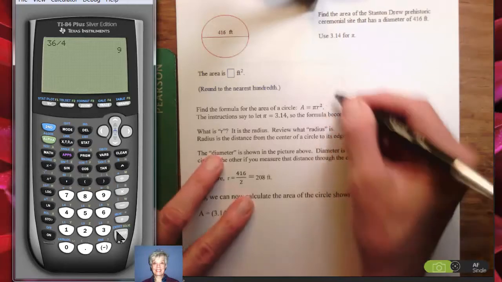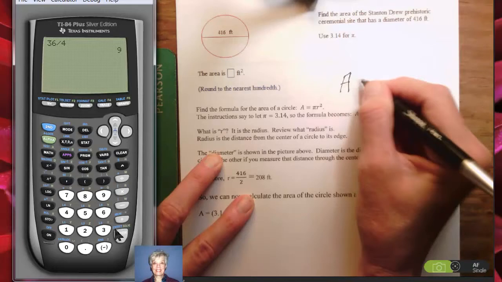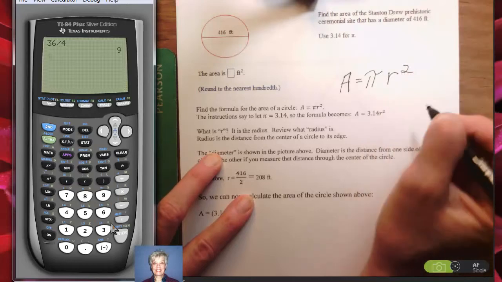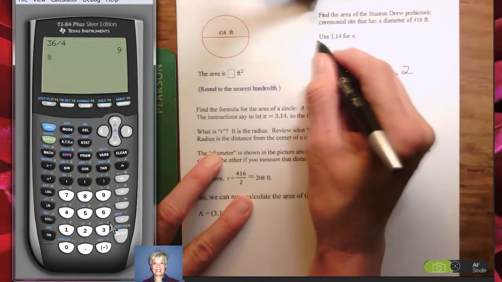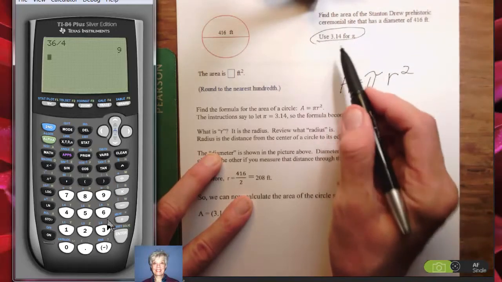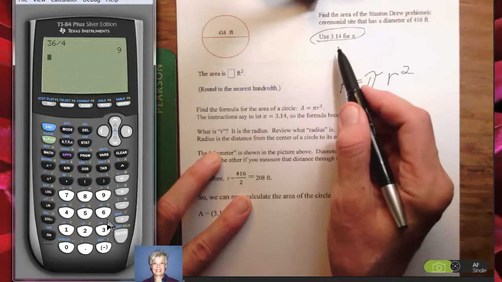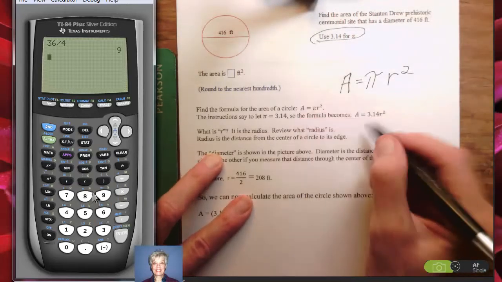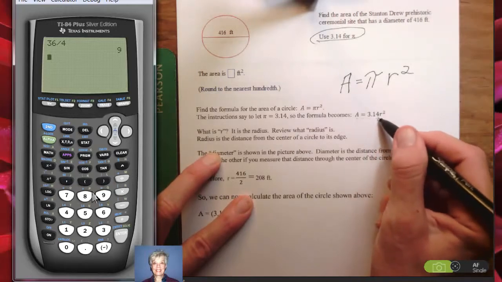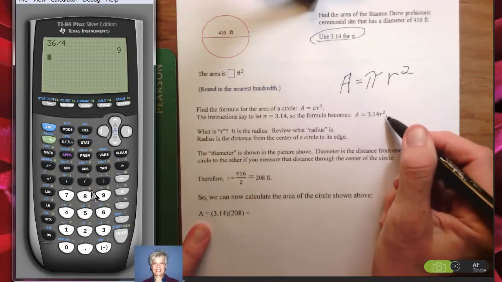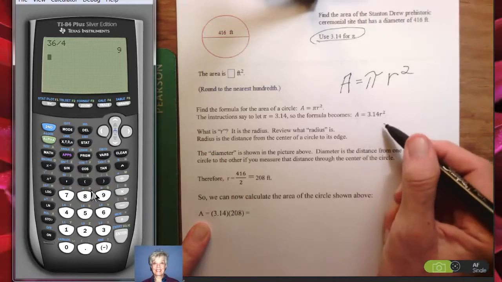Let me write it bigger. A equals pi r squared. Now, the first instruction we're given is that we're going to use the number 3.14 for pi. Pi does not equal 3.14, but it's really close to 3.14. So we're going to settle for that approximation. So our formula now is going to be A equals 3.14 times r squared. So now we have to figure out what r is.